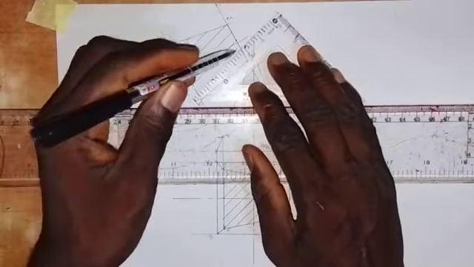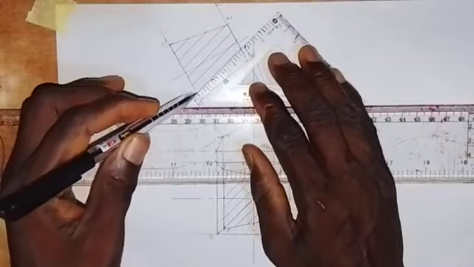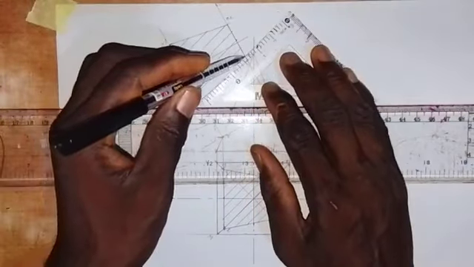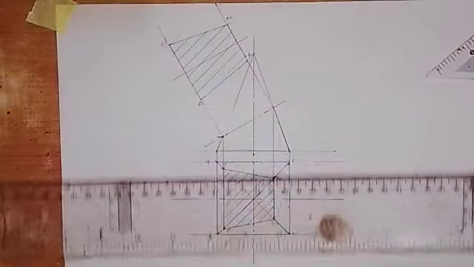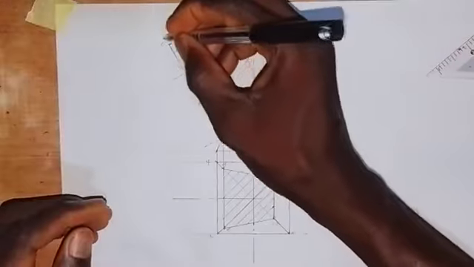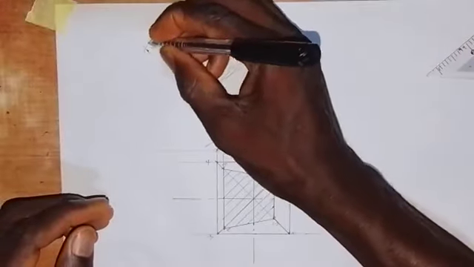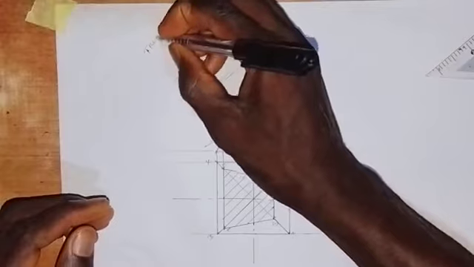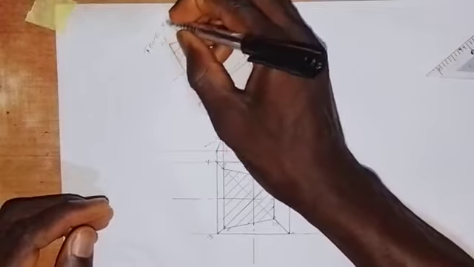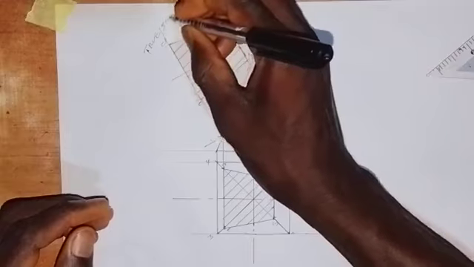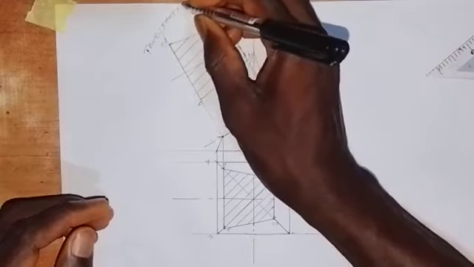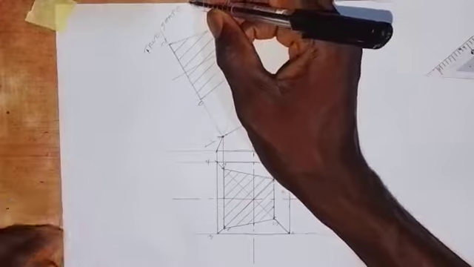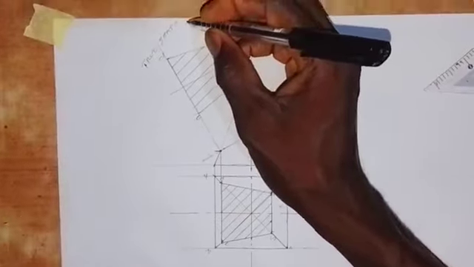So we come here and we also draw this line, and then we can now draw this finally. Okay, so we have this. This is the true shape. So let us put it here that this is the true shape. So here we have the true shape of the cut surface as we see it here right now.